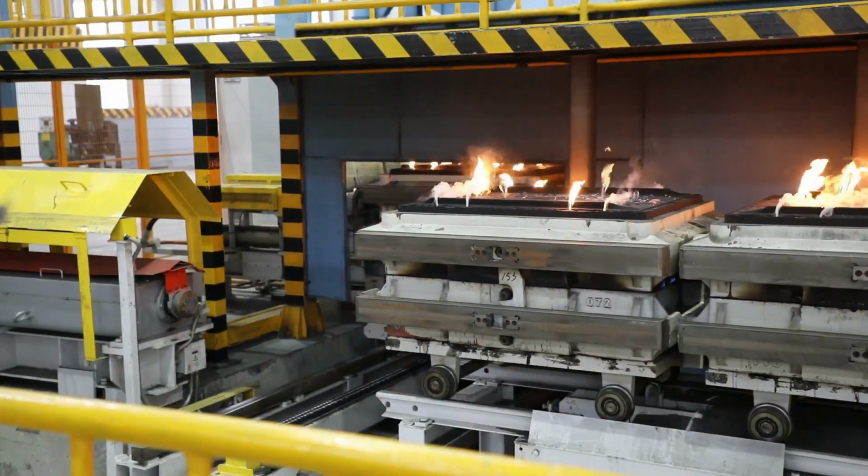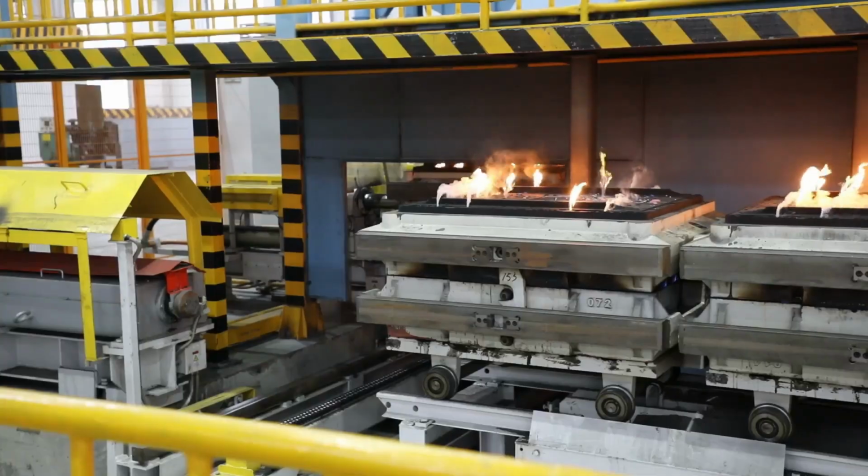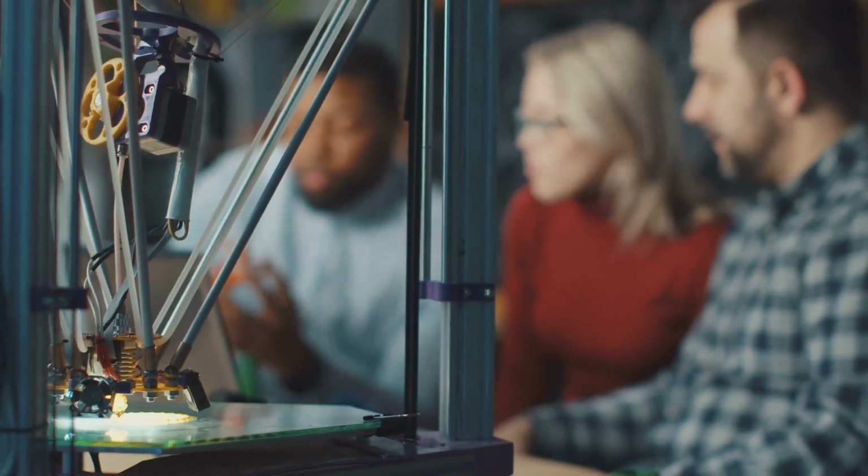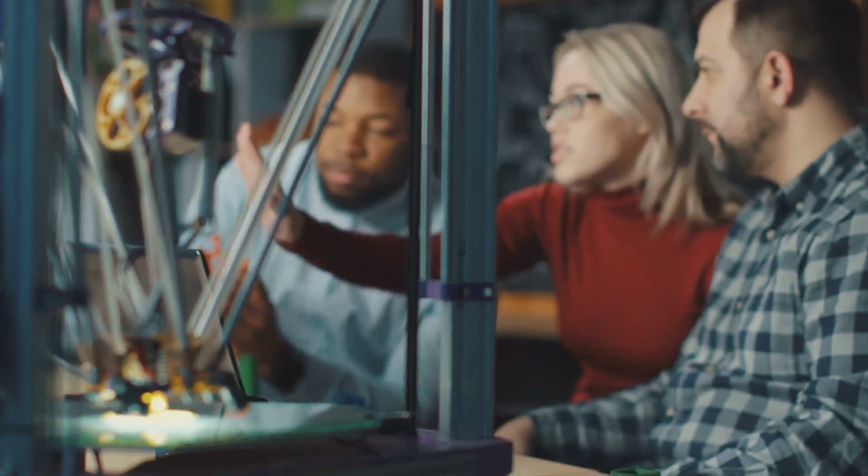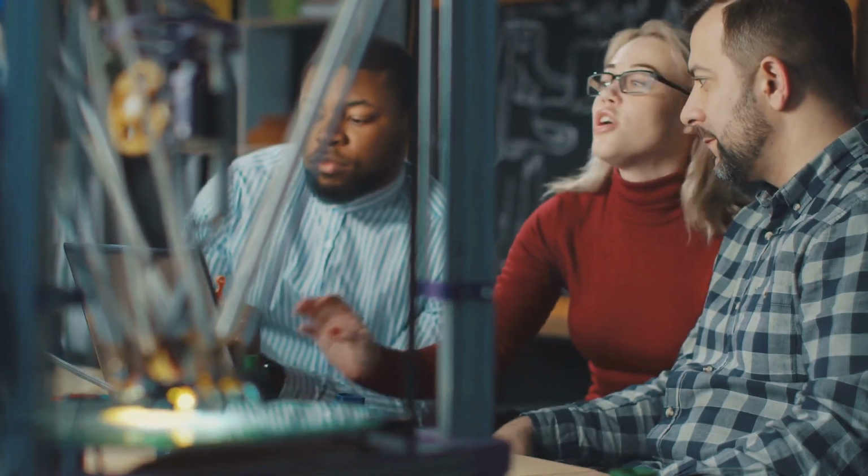Casting continues to evolve, blending tradition with innovation. From 3D printing molds to AI-driven optimization, the future of casting promises greater efficiency, sustainability, and precision.